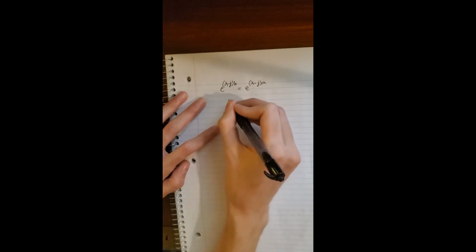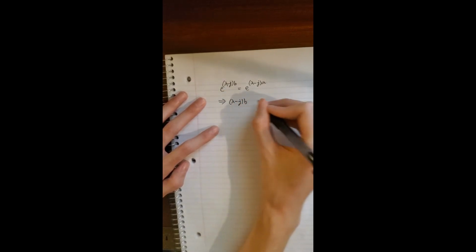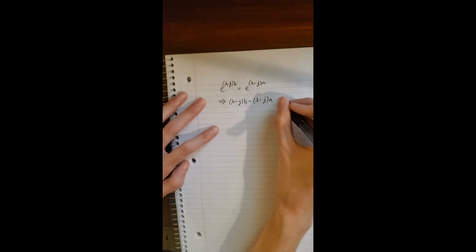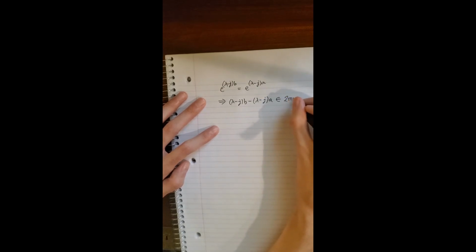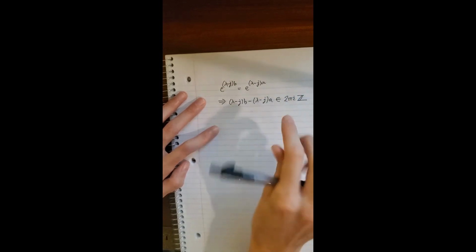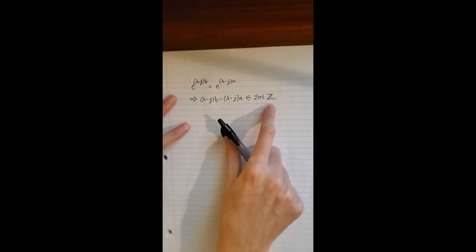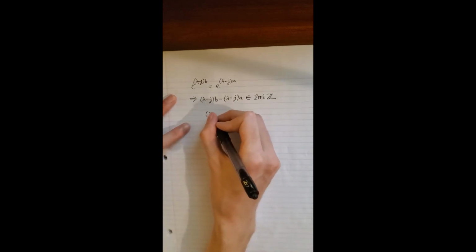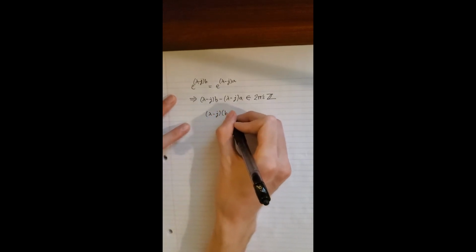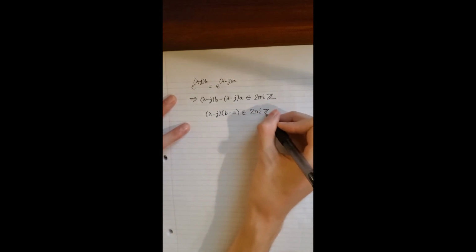That means lambda minus j b minus lambda minus j a is equal to 2 pi I times some integer, right? Or it's in this set. This set is the set of all integers multiplied by 2 pi I. And you can rewrite this as lambda minus j times b minus a. So this has to be an integral multiple of 2 pi I.